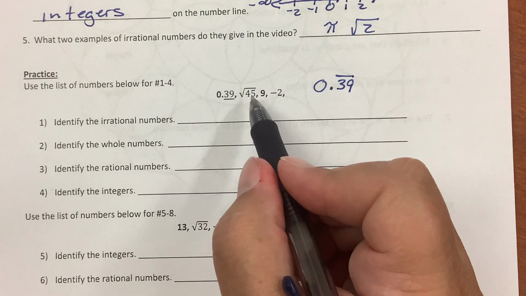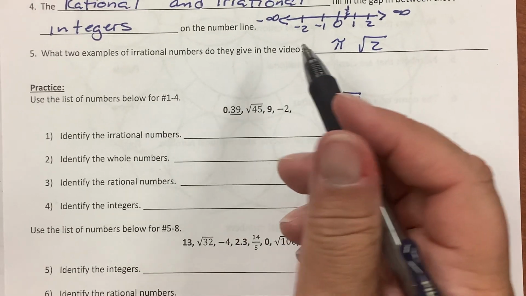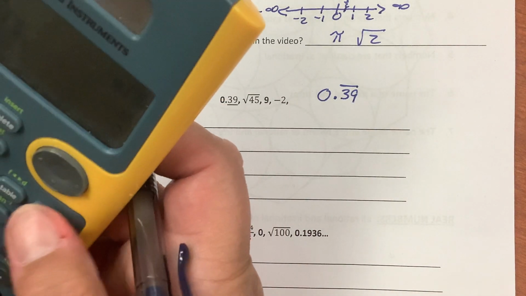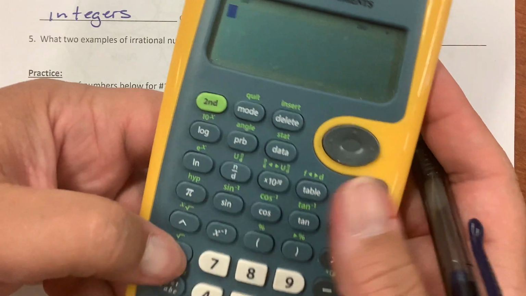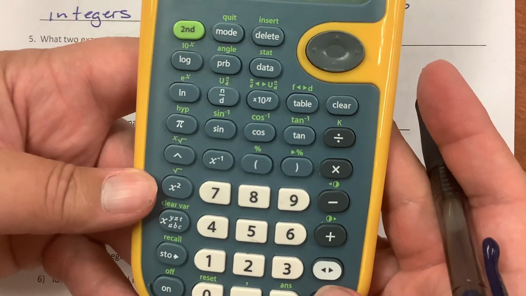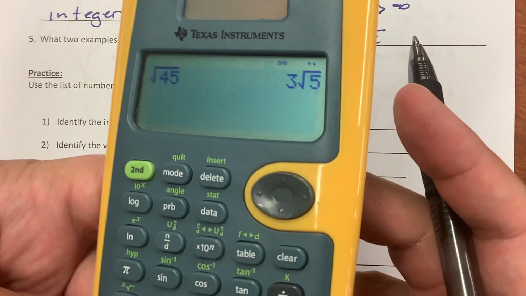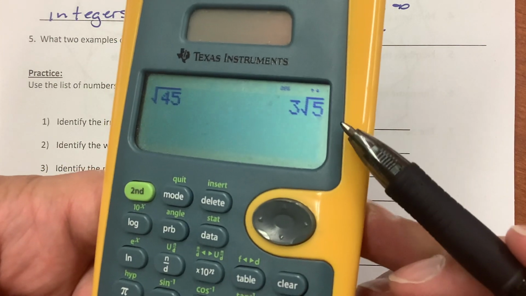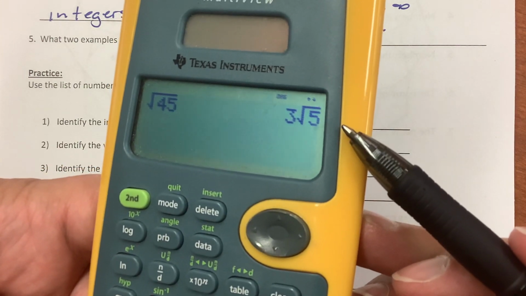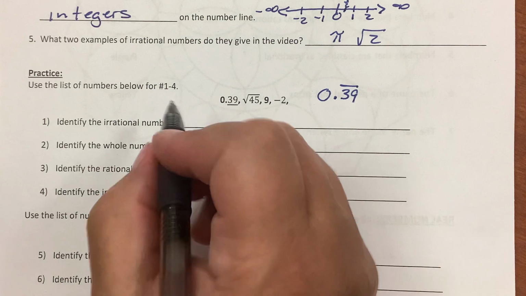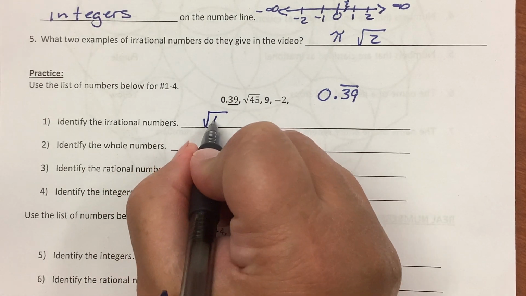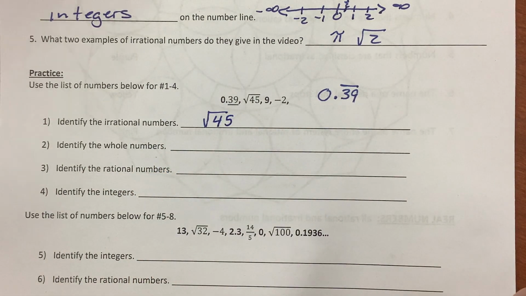That's not irrational. Square root of 45, I go back and grab my handy dandy calculator and put the square root of 45 in. Oh, and it still has a square root in the answer. So if that square root sign is still in the answer, that is irrational. So the square root of 45 is irrational.